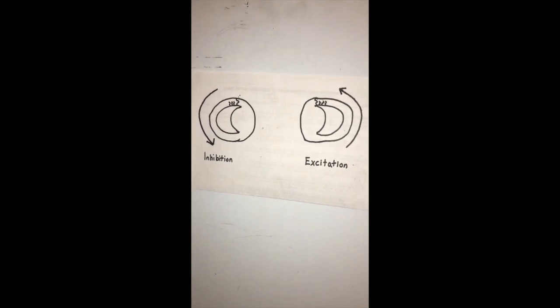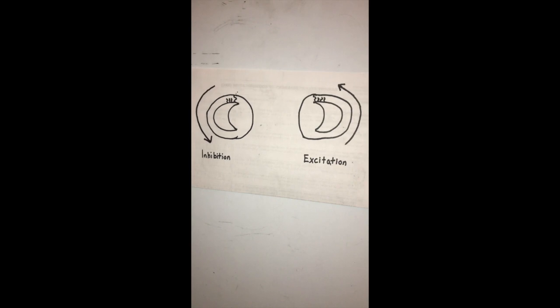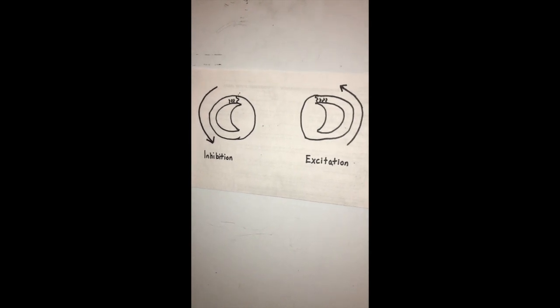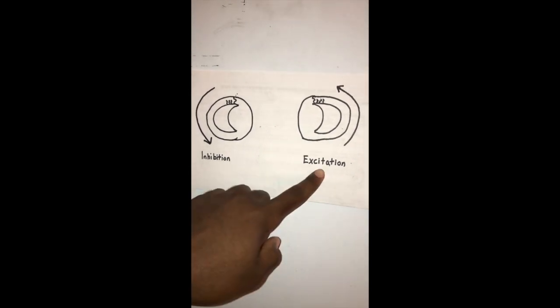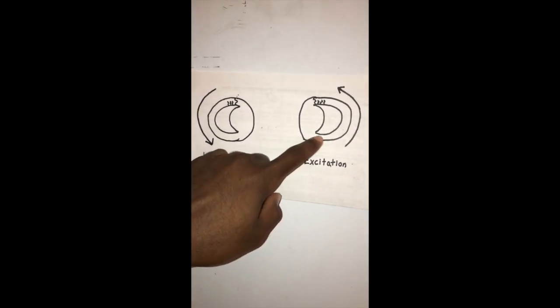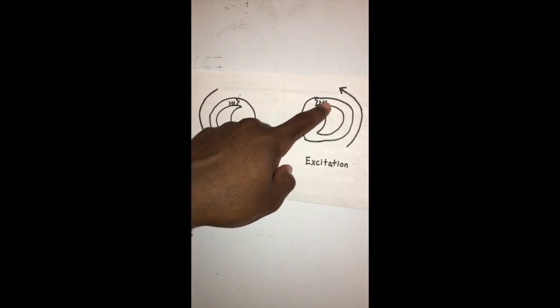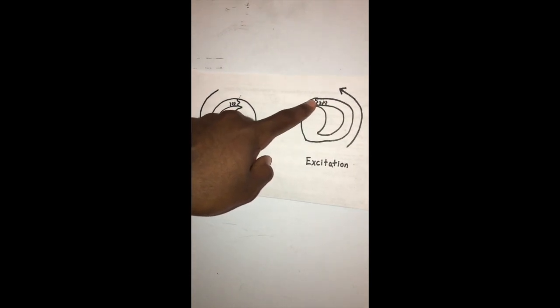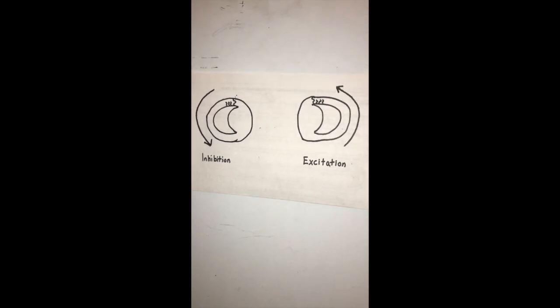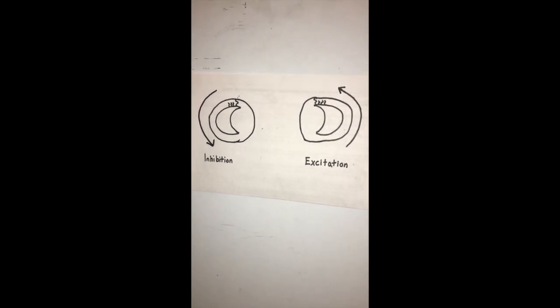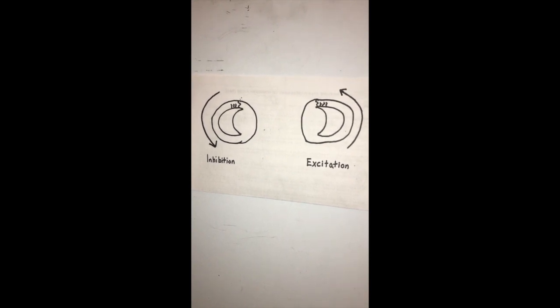In the anterior and posterior canals, ampulofugal flow means the endolymph movement deflects the stereocilia towards the kinocilia, causing excitation. As demonstrated here, as the endolymph flows through the canal, the stereocilia are deflected towards the kinocilia. In the horizontal canal, ampulopetal flow means the endolymph movement deflects the stereocilia towards the kinocilia.